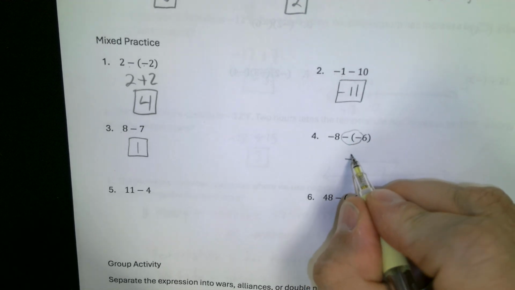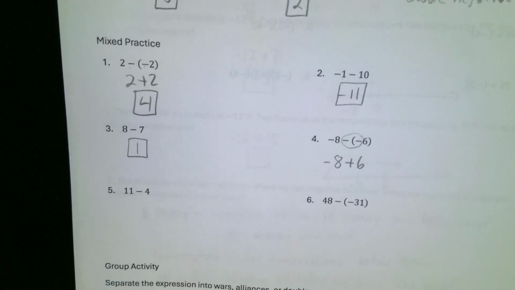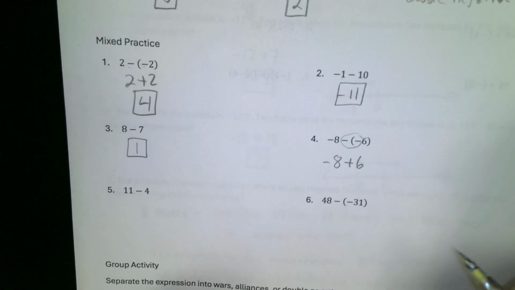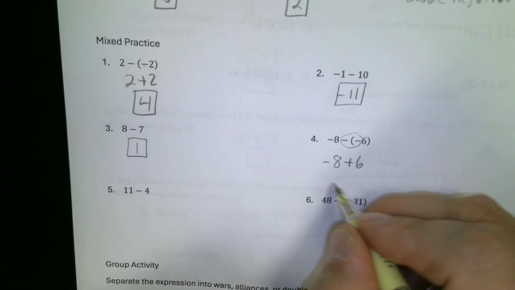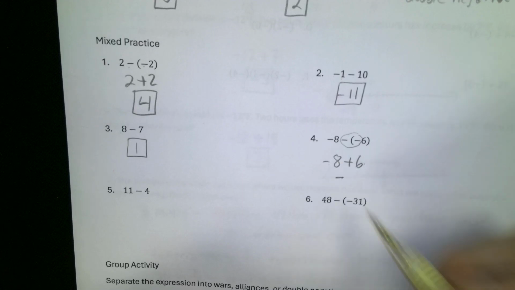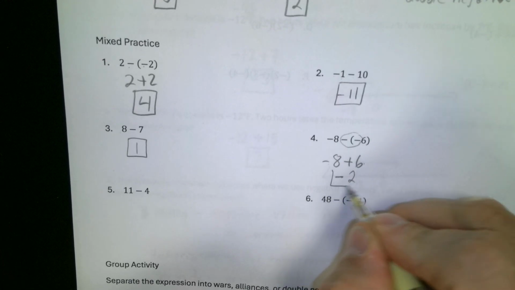For the next one, there is a double negative here, so hopefully you saw that. We'll change that into a plus. So now we have negative 8 plus 6. Is that a war or an alliance? Well, they're different signs, right? Negatives versus positives. So that is definitely a war. Who's going to win? Positives or negatives? Well, there are more negatives than positives, so the negatives are going to win. If 6 of these positives take out 6 of these negatives, how many negatives would be left? It would be 2.